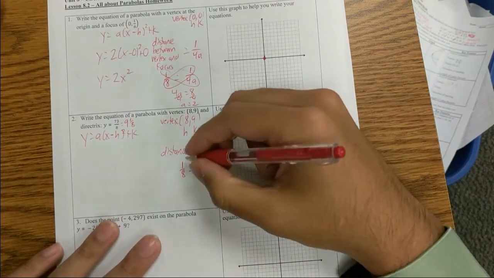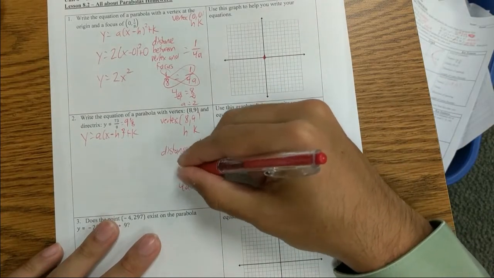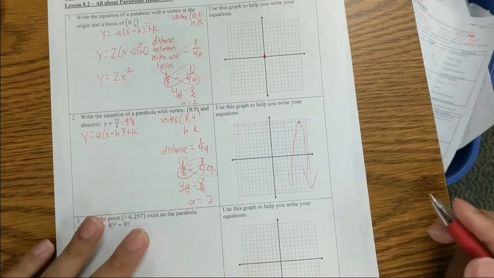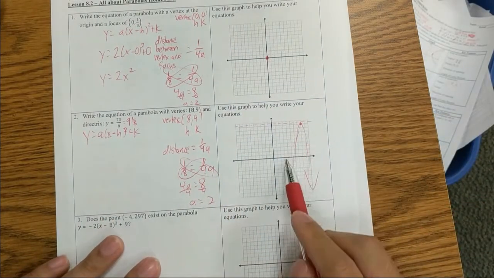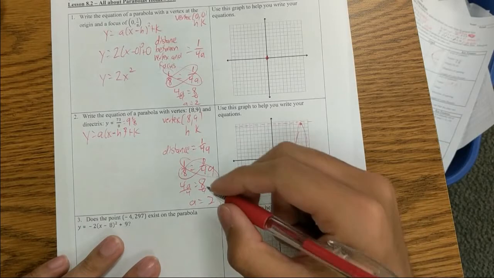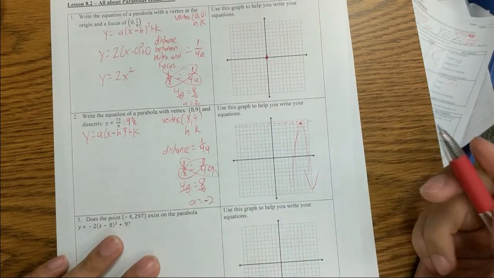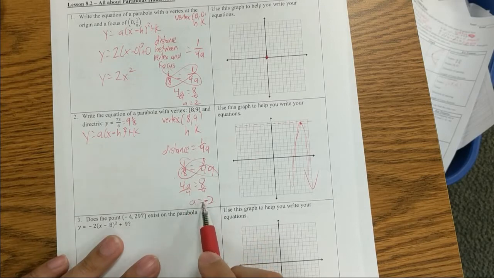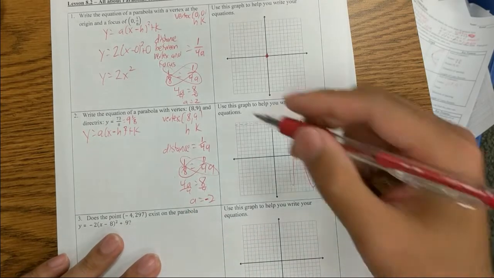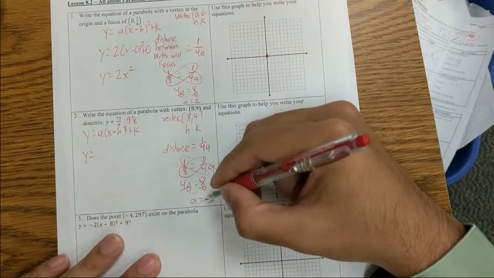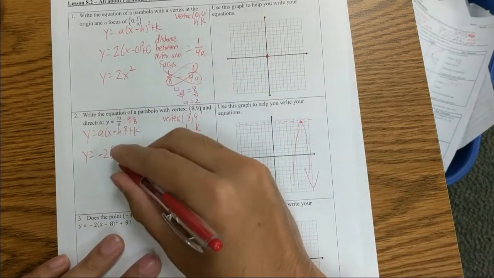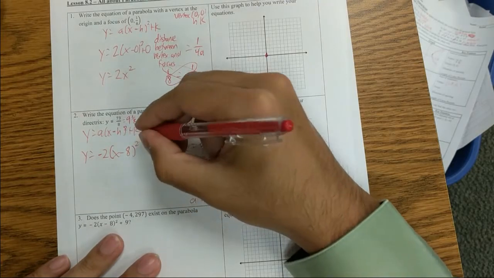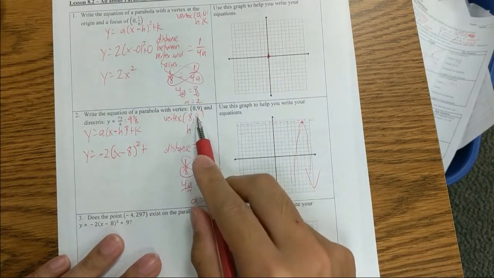Okay, so again, cross multiply, and a equals 2 again. But this time, because I know the parabola opens downward, a must be a negative value. Right, so solving for the distance, I only get the absolute value of the answer. I need to decide myself if it's positive or negative. Okay, so y equals -2 times (x minus h, which is 8) squared, plus k, which is 9.